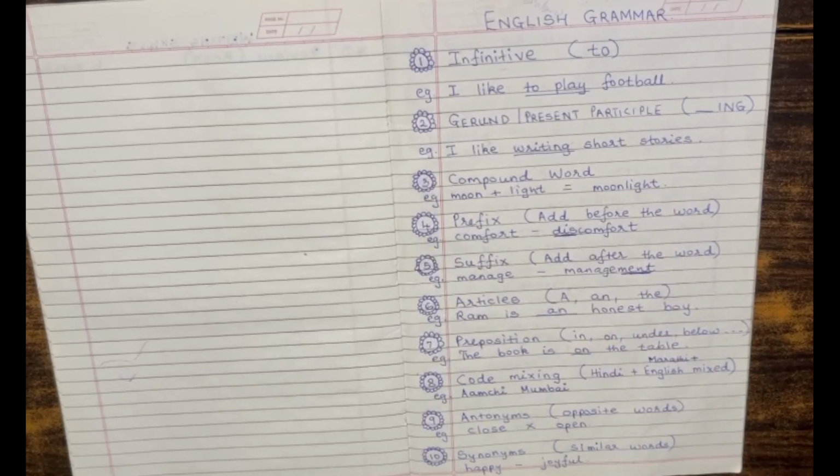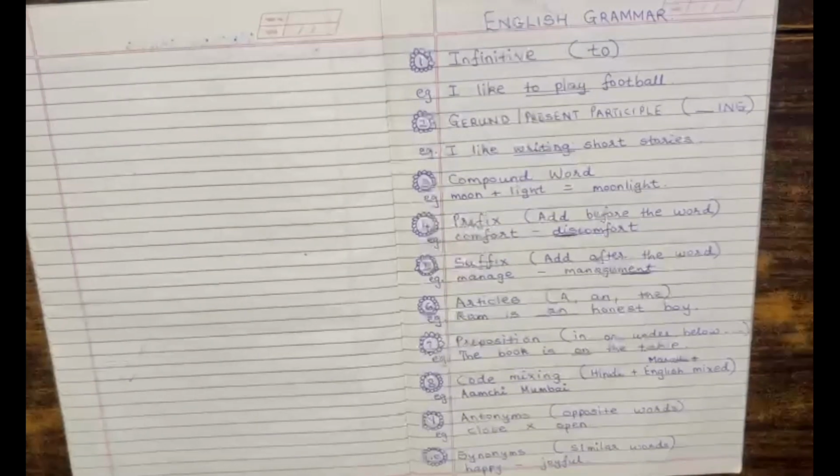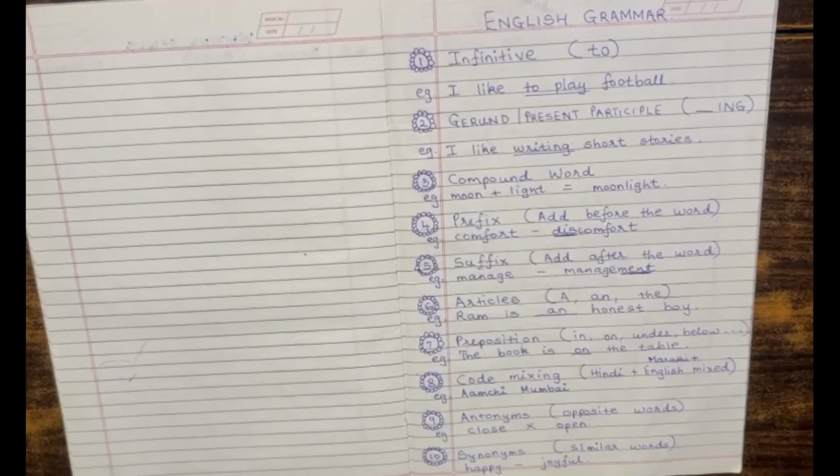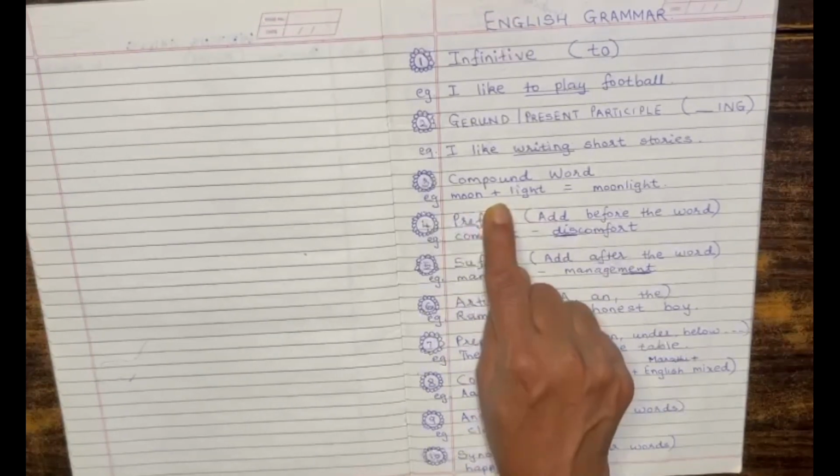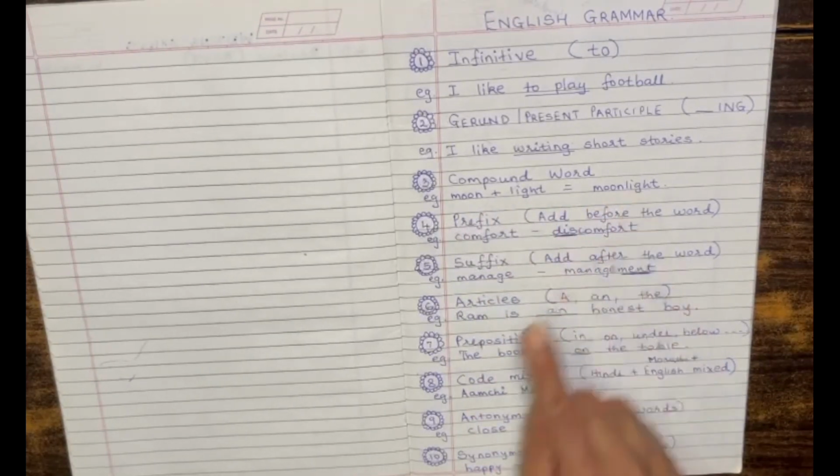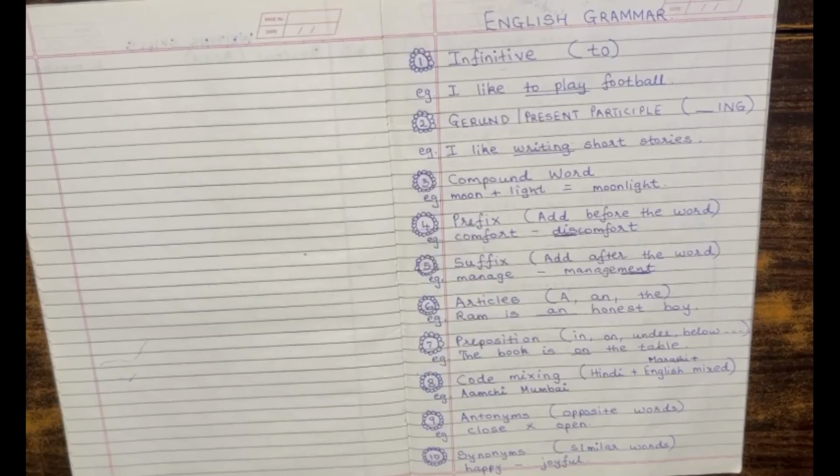Compound words. What is compound words? When you join two words and the third word is born, it is called compound words. For example, moon plus light is equal to moonlight. Sun plus light is equal to sunlight.